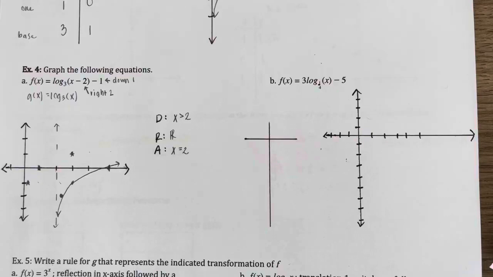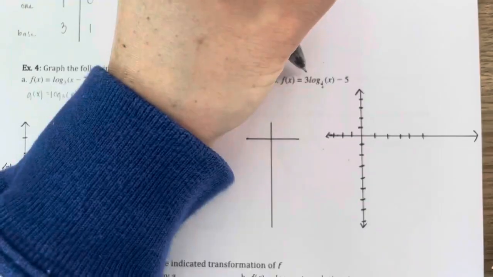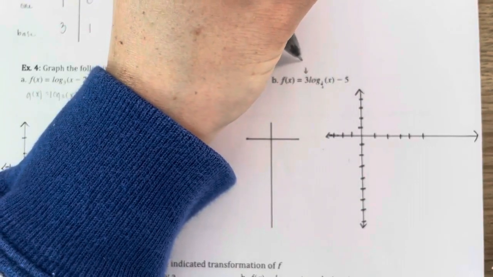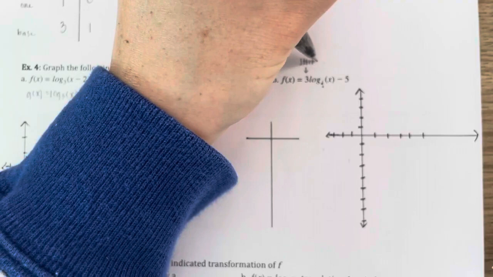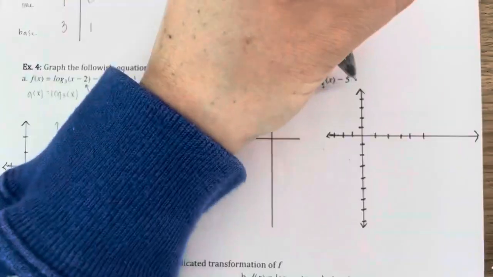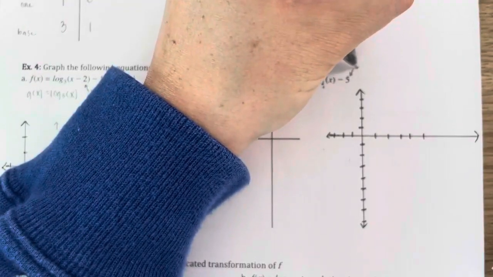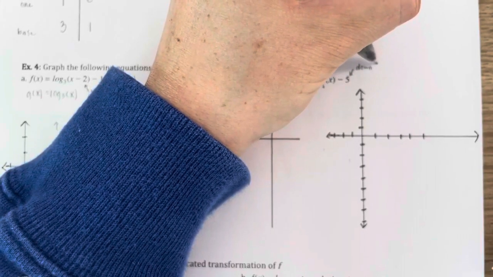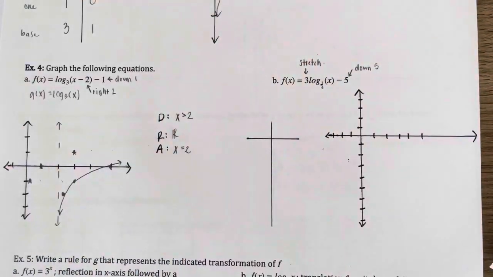For b, f of x equals 3 times log base 1/4 of (x minus 5). So we can see the different transformations here. We know that this is a stretch by 3 if I have that coefficient out in front. And then that minus 5 is telling us that we have to go down 5. So we can make a table for just the parent function. So it would be the original log with everything taken away.